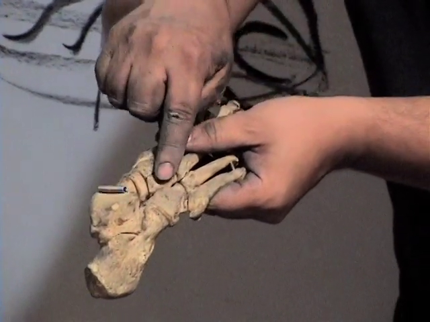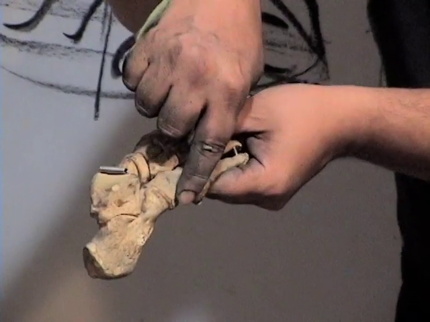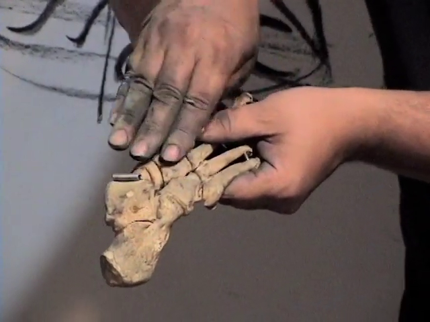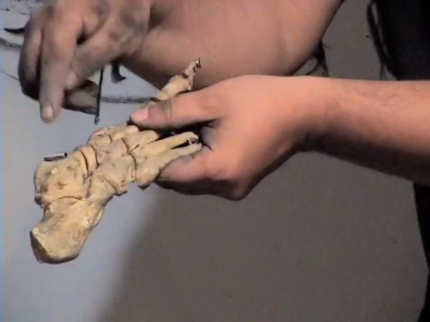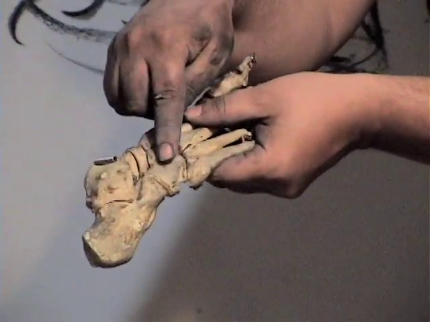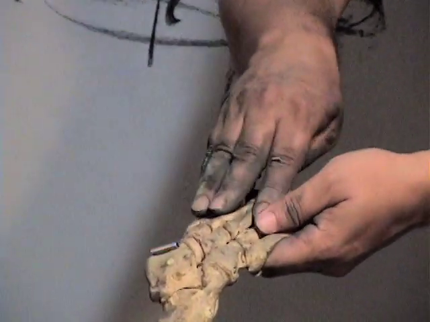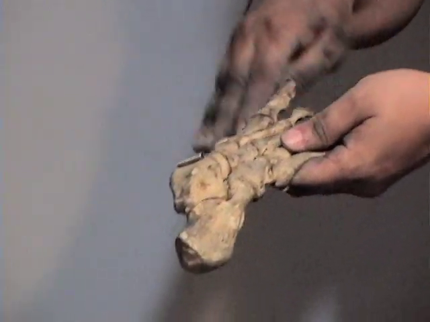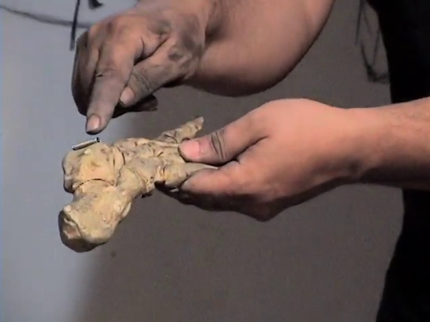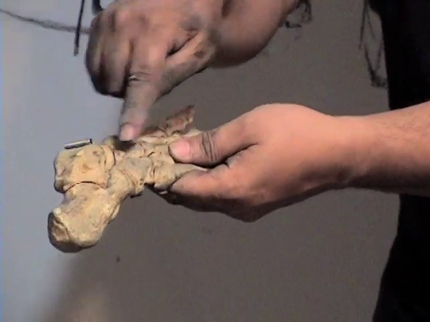And after, he descends to make contact with the cuboid, with a beautiful line, with a beautiful shape, and thanks to this connection, we can continue the path to the phalanges. And the secret is how the navicular connects with the three cuneiforms and the cuboid.